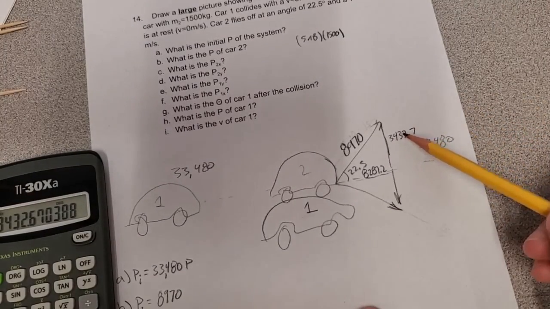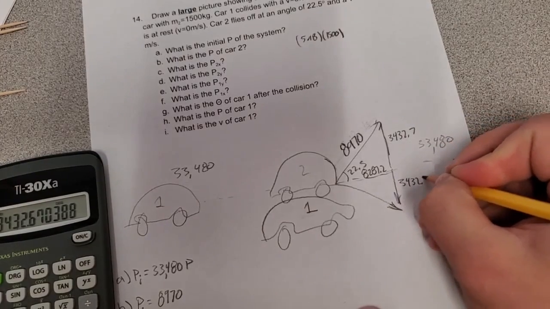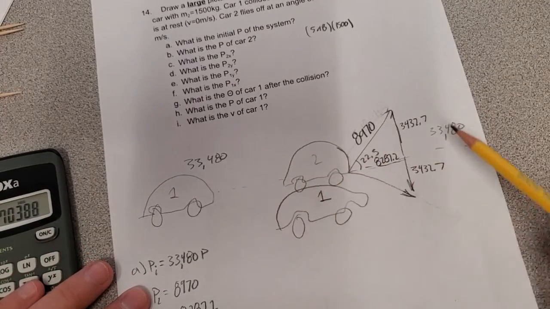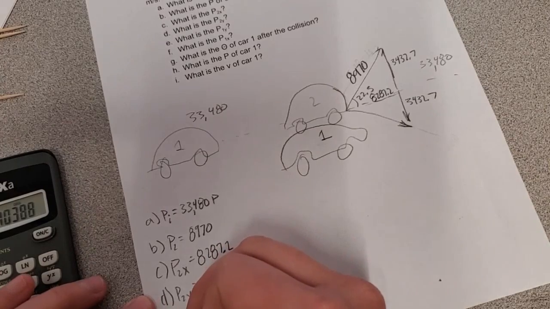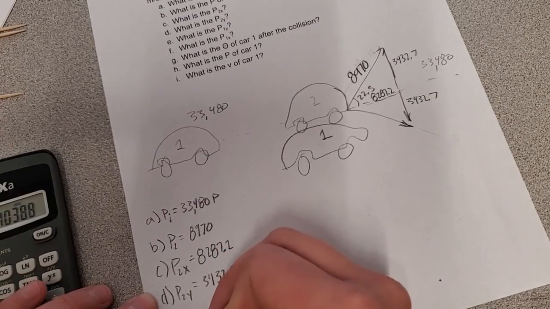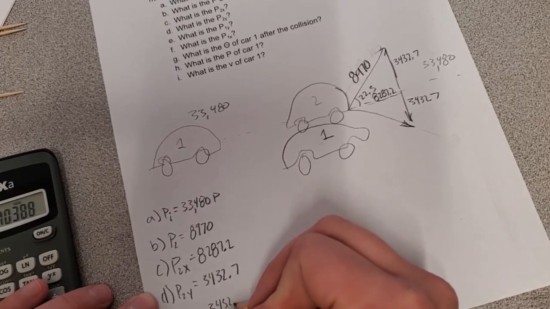P1Y, well, P1 is going to be the exact same as P2, 3432.7. There's no vertical momentum in the beginning, so that means that these two vertical momentums have to cancel out. So letter E, P1Y is equal to 3432.7.